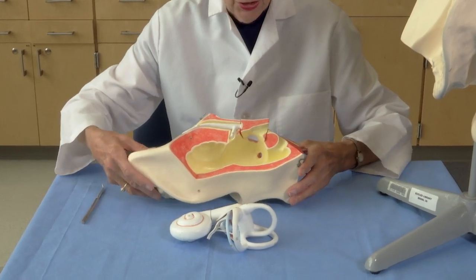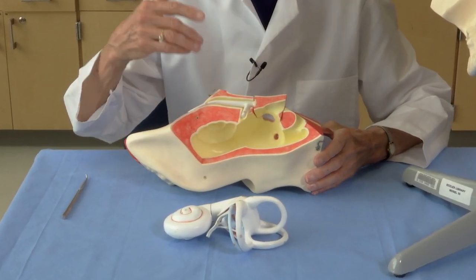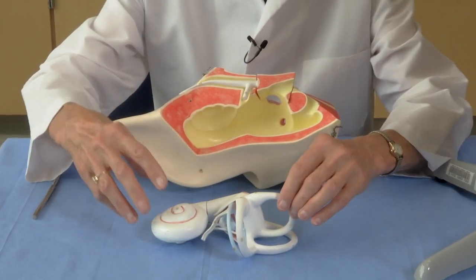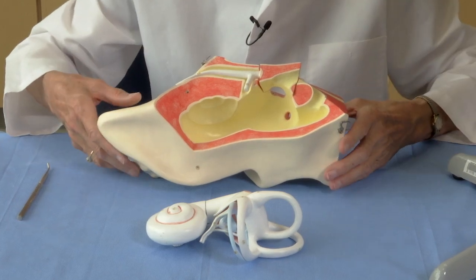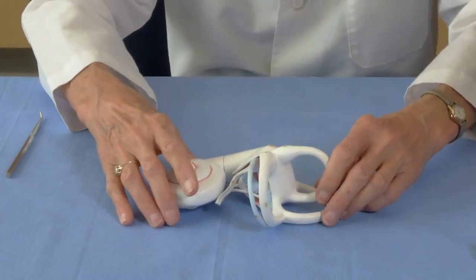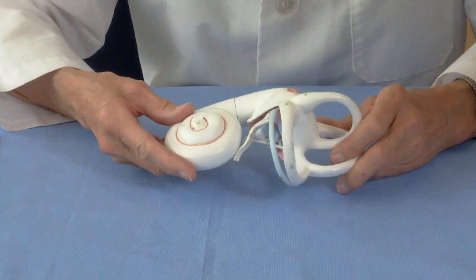And let's just remove it. It sits in a bony cavity. So there are two parts to this labyrinth, an outer bony labyrinth, and then inside it a membranous labyrinth, suspended with fluid outside and fluid inside. So now we are looking at the membranous labyrinth.